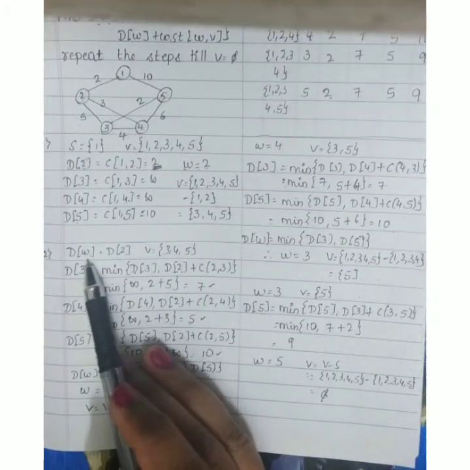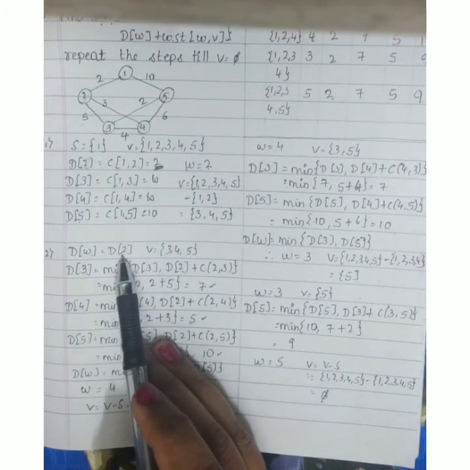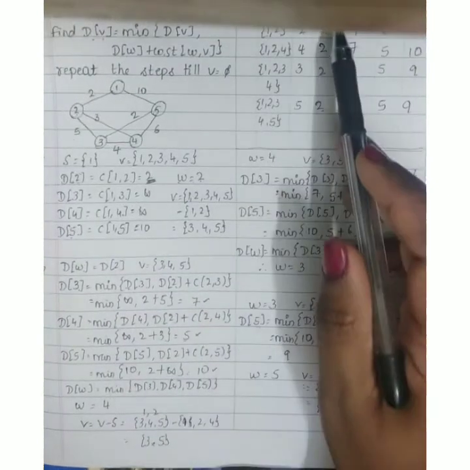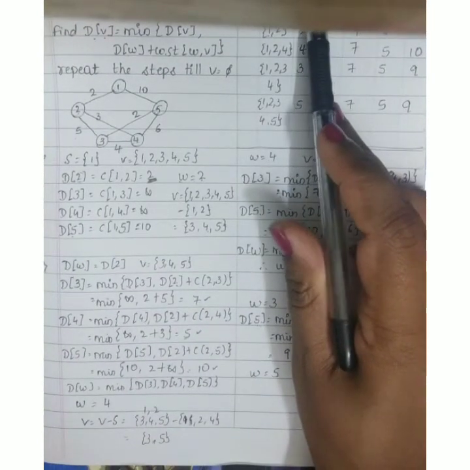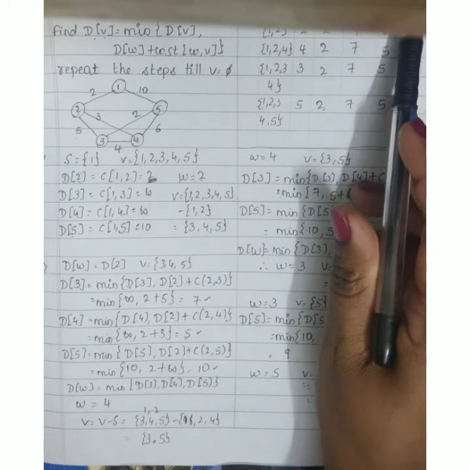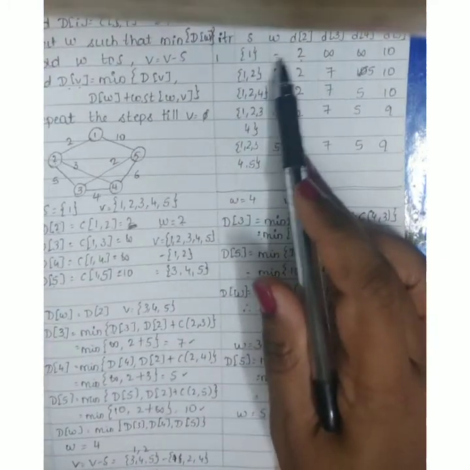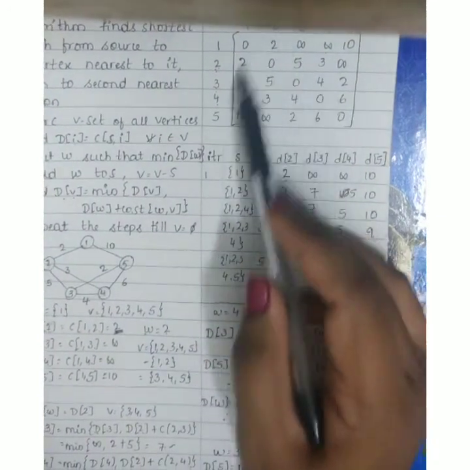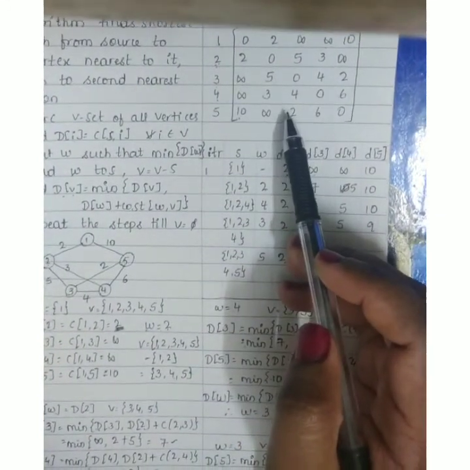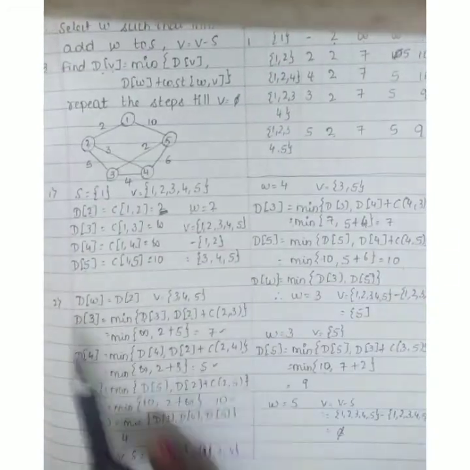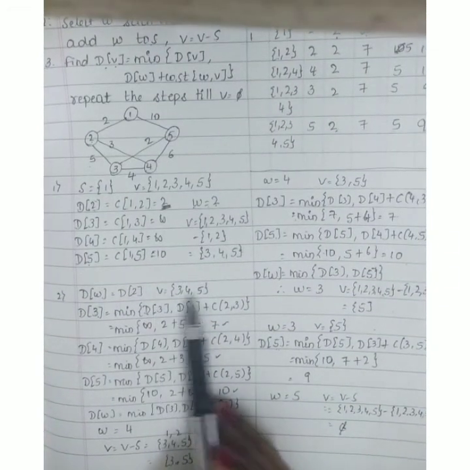So dW is d of 2. The distances we will be obtaining from this table, and the cost values we will be accessing from the cost adjacency matrix. So in the next step, V is 3, 4, 5.